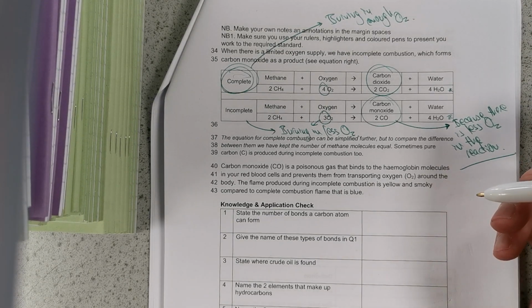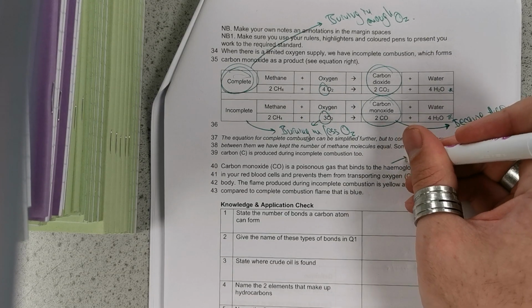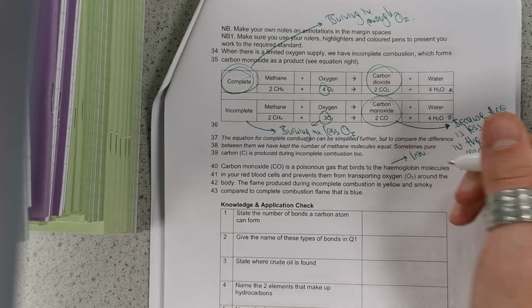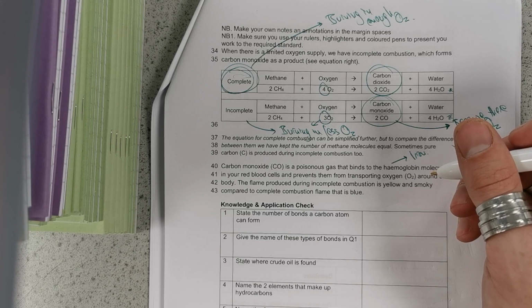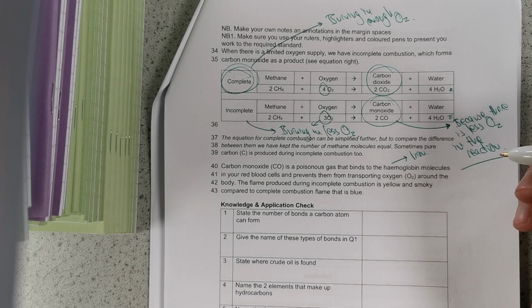Hemoglobin molecules are made from iron, and carbon monoxide binds strongly to the hemoglobin.